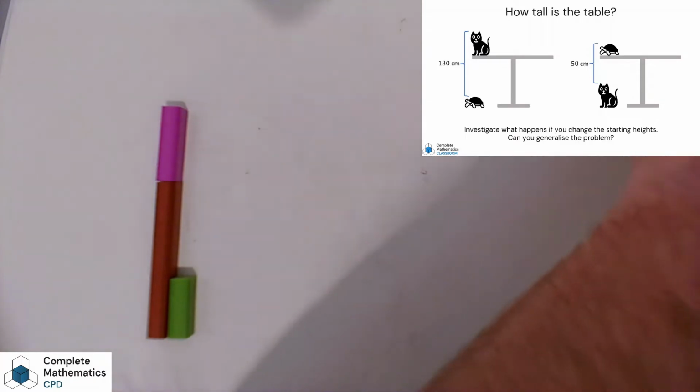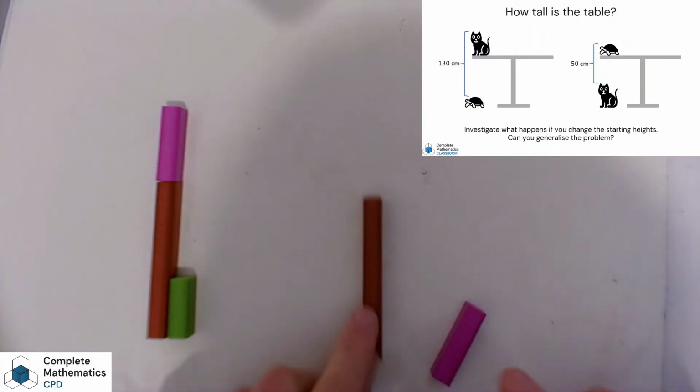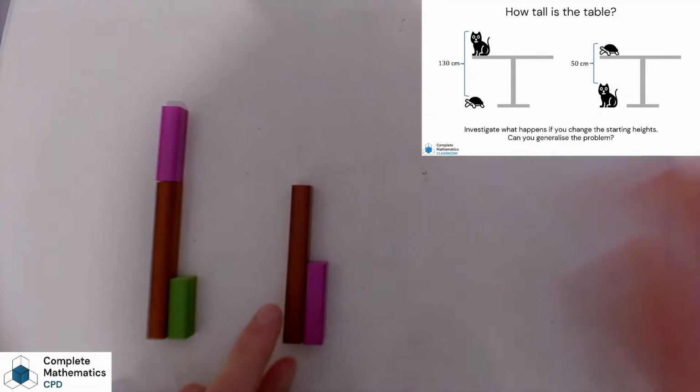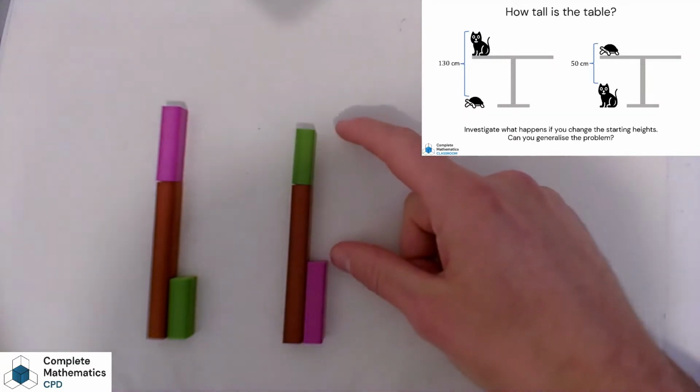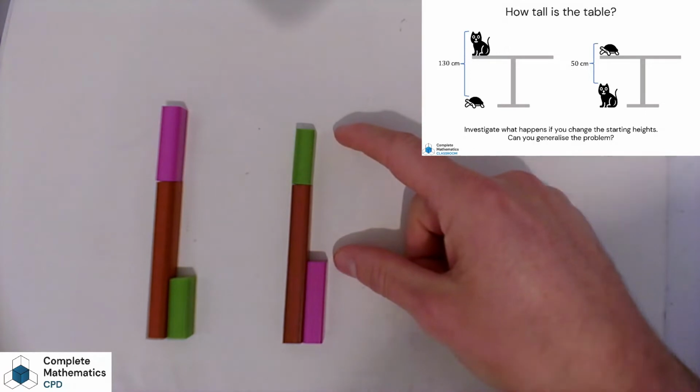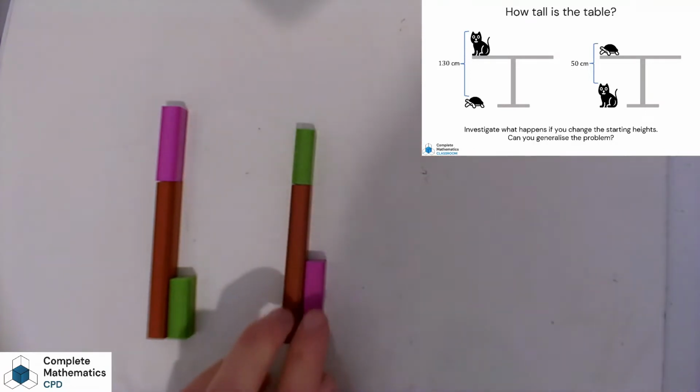Now in the second model, remember, and all these heights stay constant, the cat jumps down, tortoise gets scared and jumps up to the top of the table. And this distance reduces to 50 centimetres now. So there's the bar model.